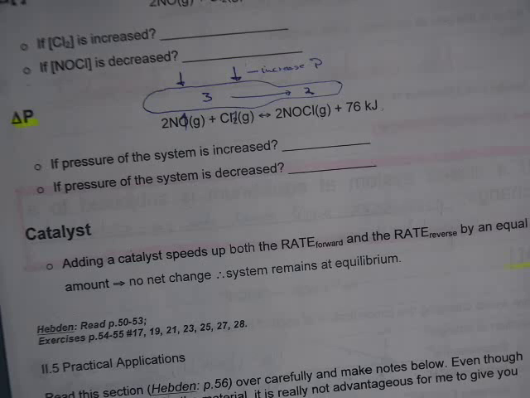The 3 side again. If I increase pressure and I squeeze the 3 this way, if I do the opposite operation, what's going to happen? The opposite, right? It's not that hard. It's easy.